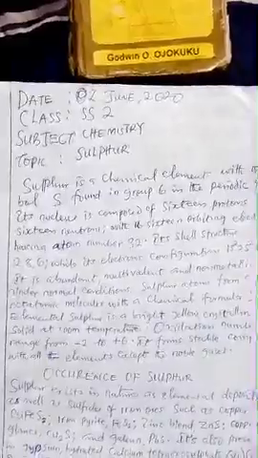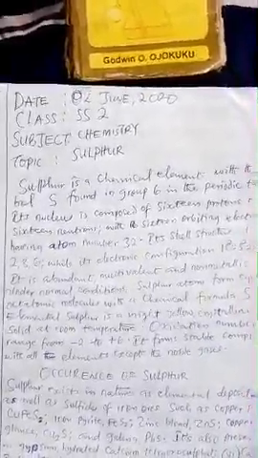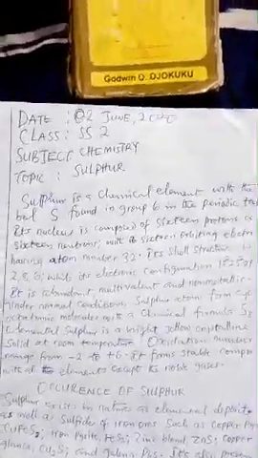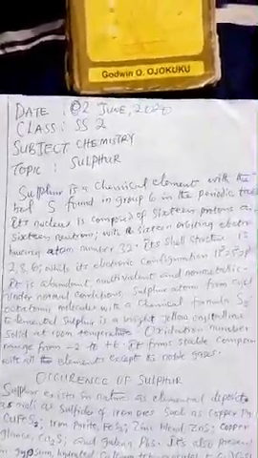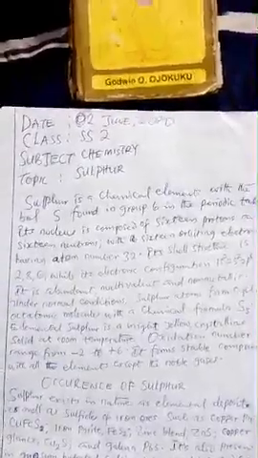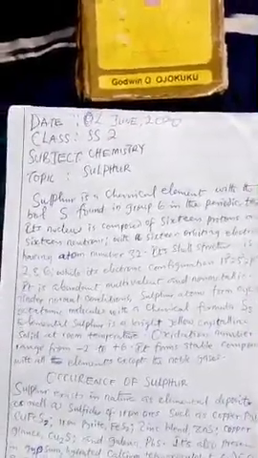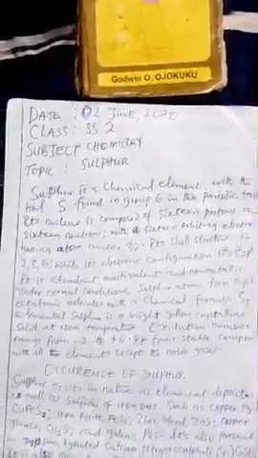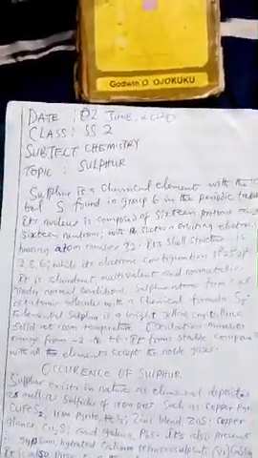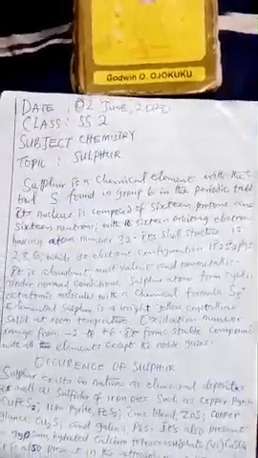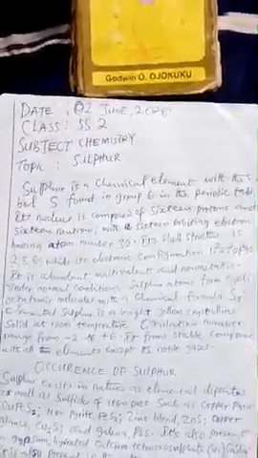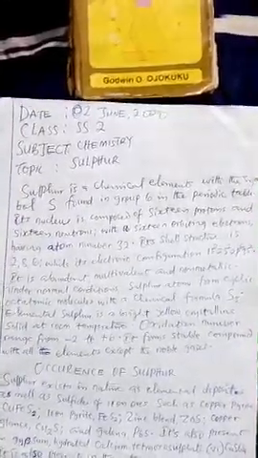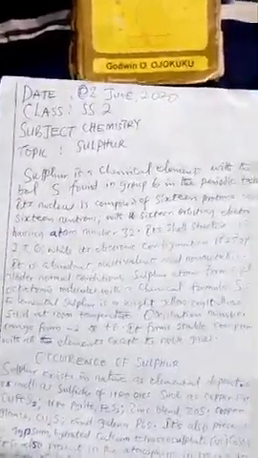This is the first topic of third term, which is sulfur. Actually, I am going to be very brief because we don't have much reasons attached to this topic. I am targeting oxidation and reduction, so I'll just pick out some important areas and discuss them. You can read the note and then ask your question when you are confused or when you are not clear. Right.